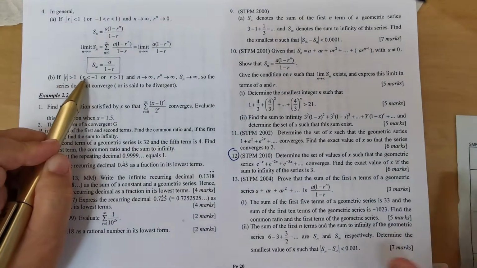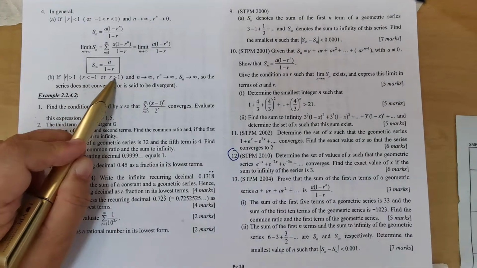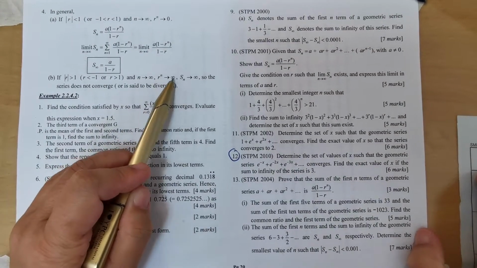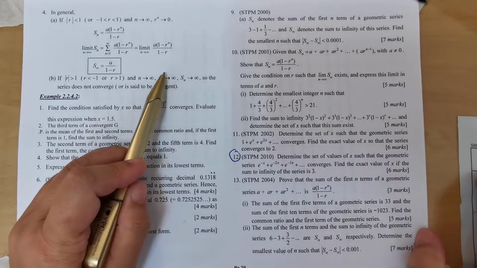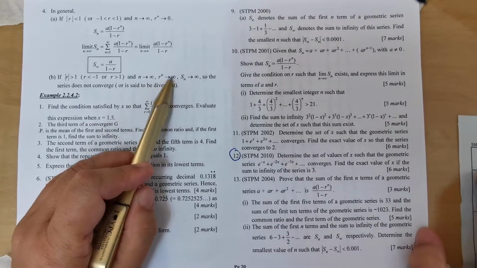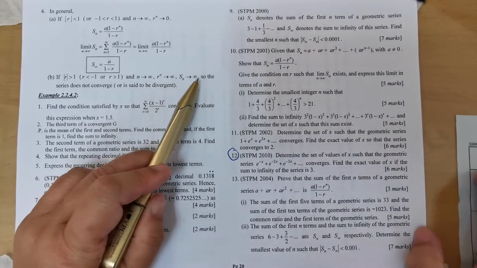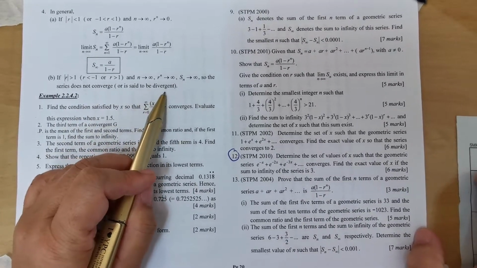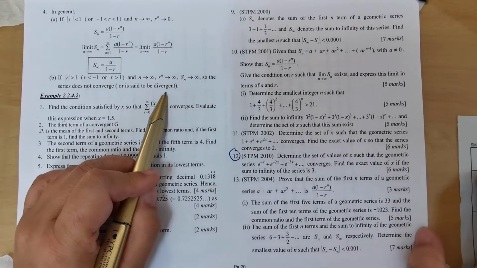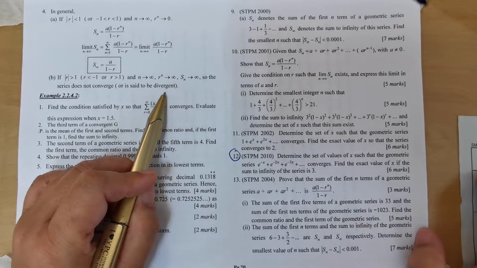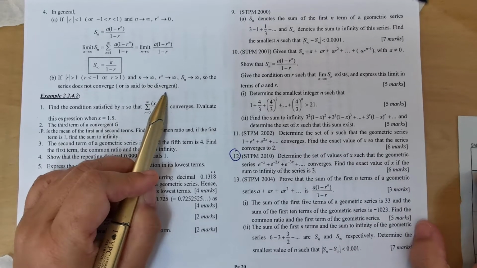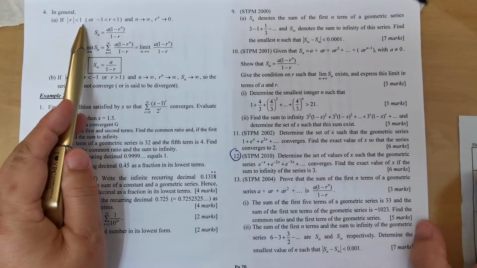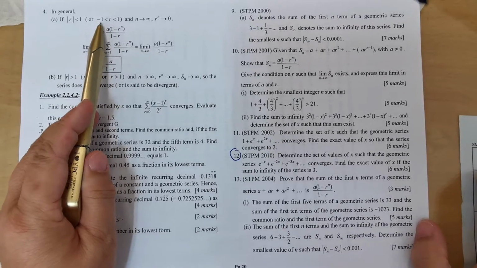What happens if the modulus of r is more than 1? More than 1 means either r is less than -1 or r is bigger than 1. When this happens, when n approaches infinity, r^n will approach infinity too. Then the sum of the first n terms will approach infinity. So the series does not converge, or we say it is divergent. Remember the basic concept: for a geometric series, for a sum to infinity to exist, the modulus of the common ratio must be less than 1, or we write that r is between -1 and 1.